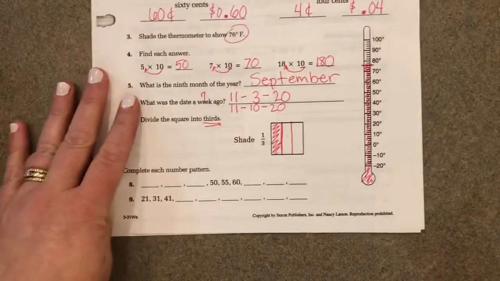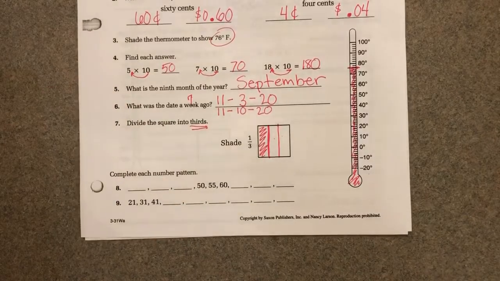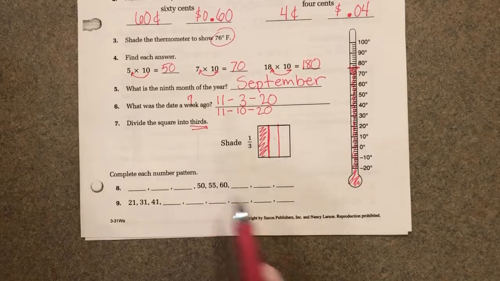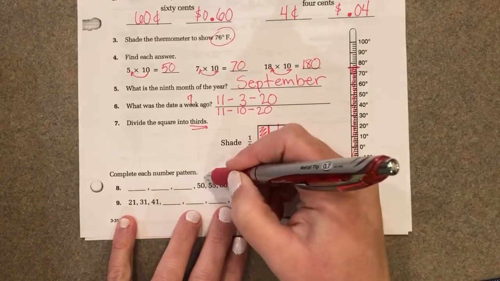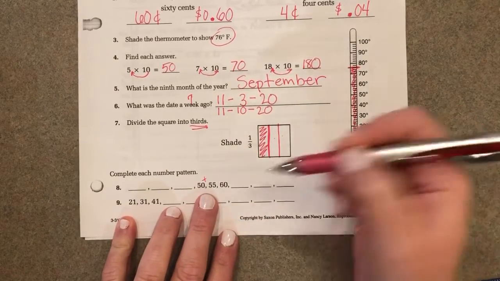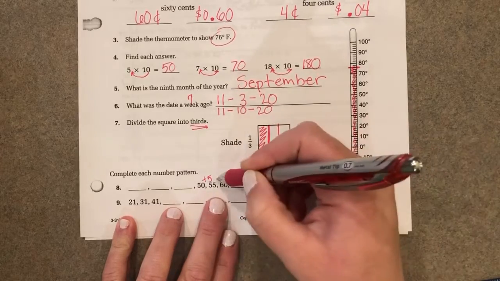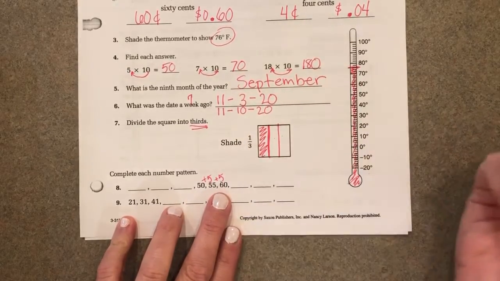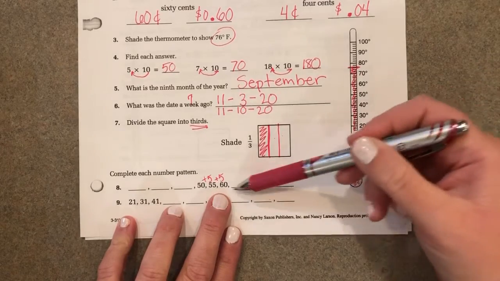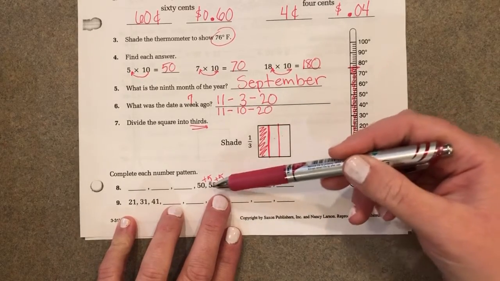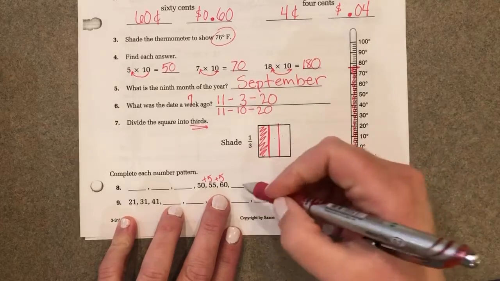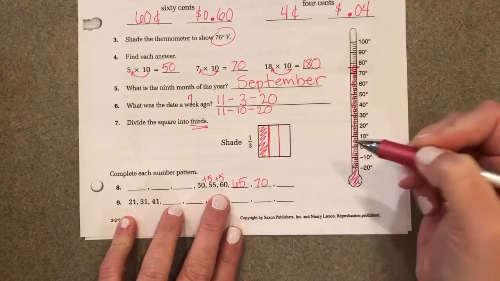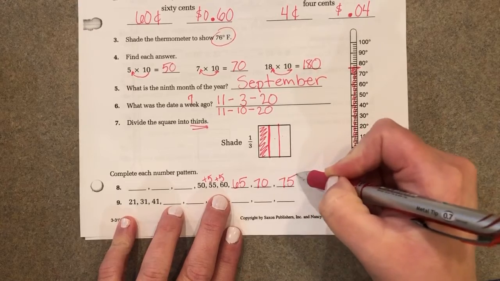Complete each number pattern. So 50, 55, 60, what are we going up by? Plus 5, plus 5, so that's our pattern. Let's keep it going. 50, 55, 60, 65, 70, 75.